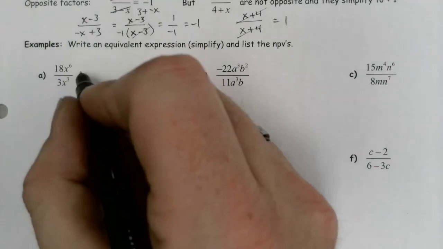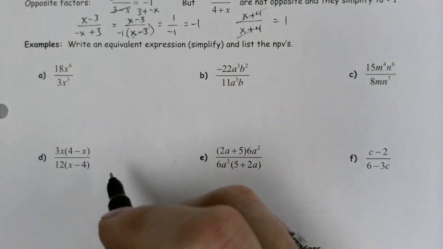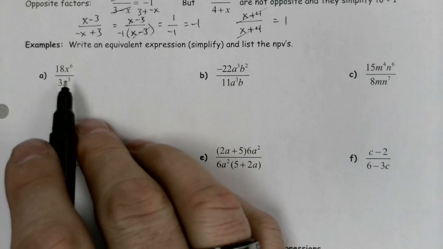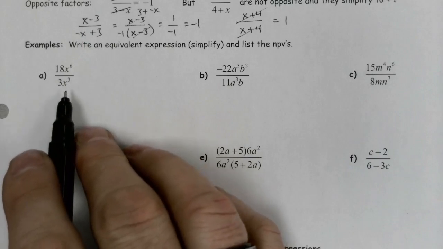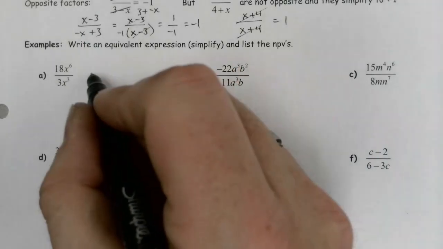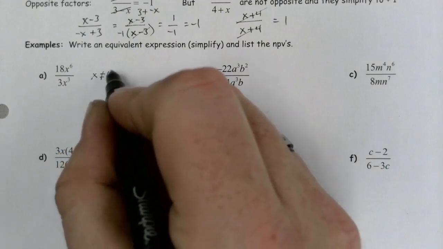So now what I want to do here is identify the non-permissible values. Well, the denominator can't go to 0. I can't let that happen, and the only way that could happen is if x is equal to 0. So I can't let that happen. X can't equal 0.